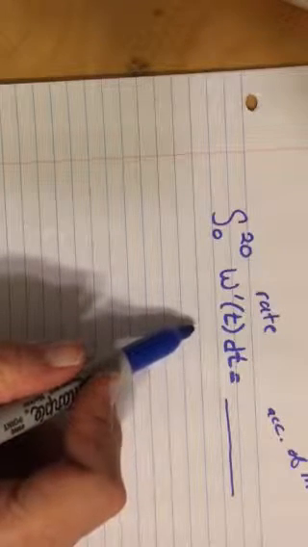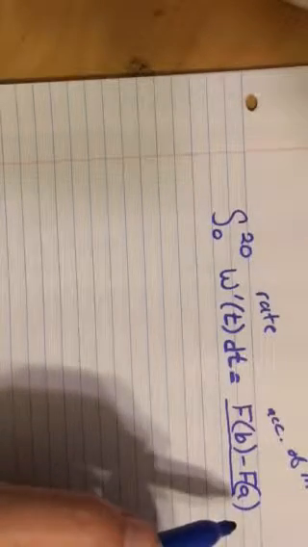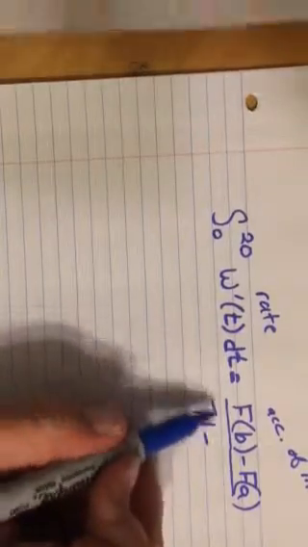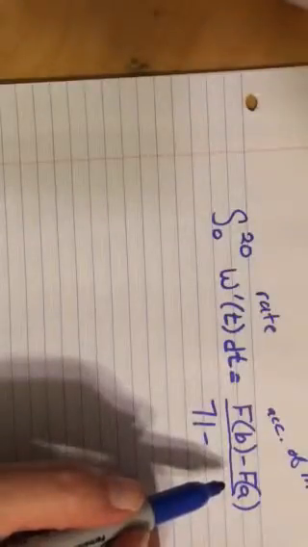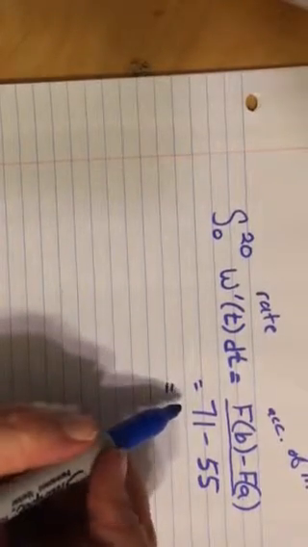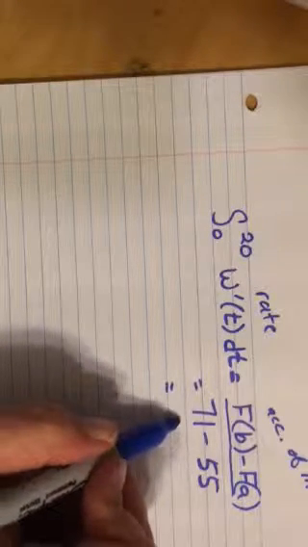Okay, enough. Now, they really want to know, can you solve an integral without a function? And at first that's scary. You're like, how do I do this? Fundamental theorem of calculus. Remember this? Oh, here we go again. F of B minus F of A. Right? So let's do it. What's F of B? F of 20 is 71 minus F of A, which is 55. And that should get us, what is that when you subtract it? 16 degrees.